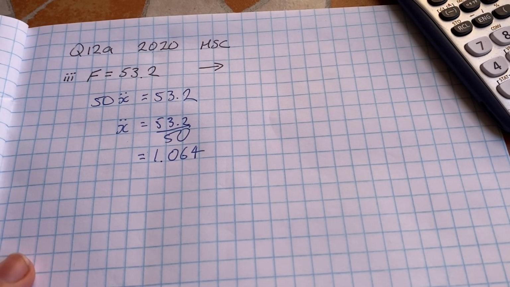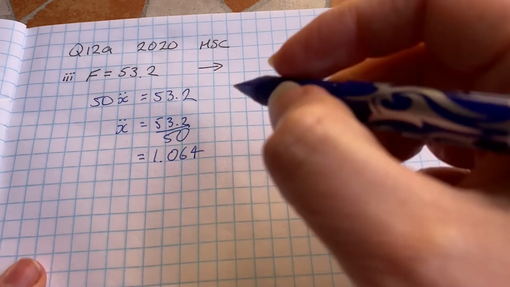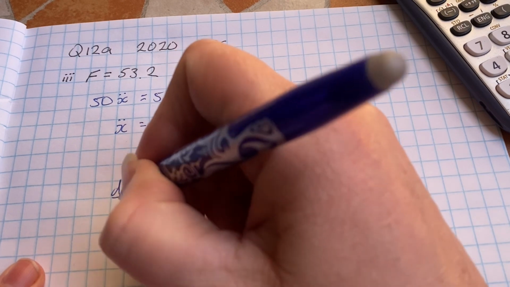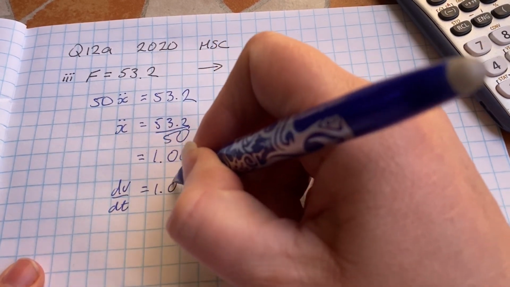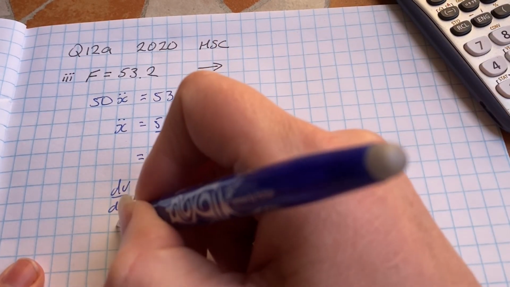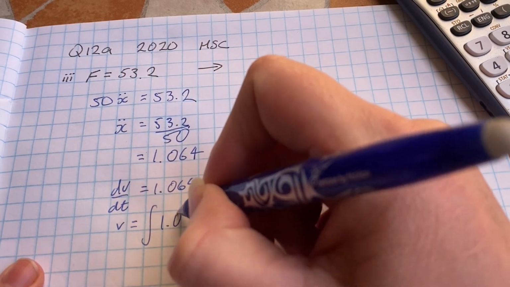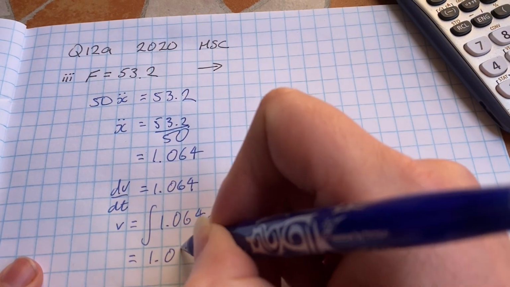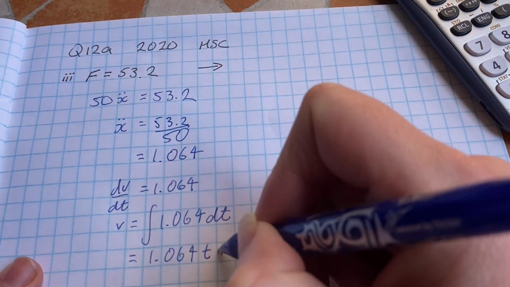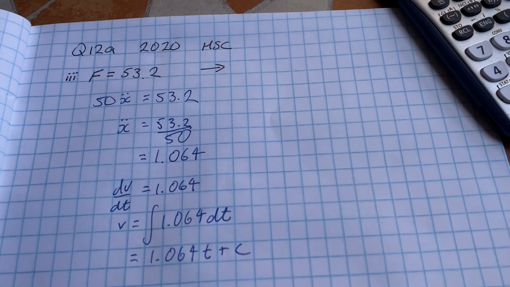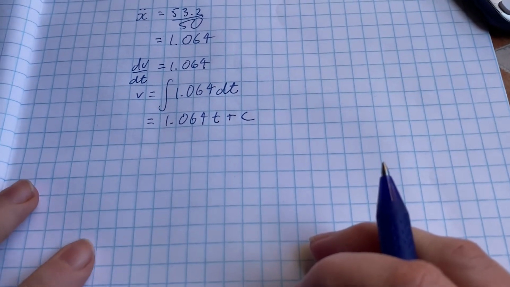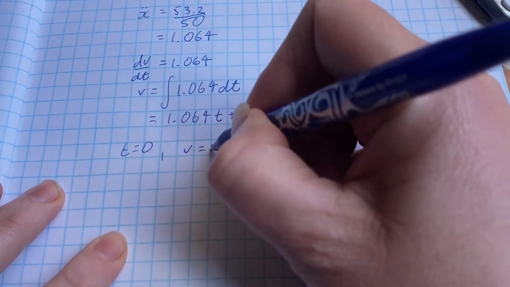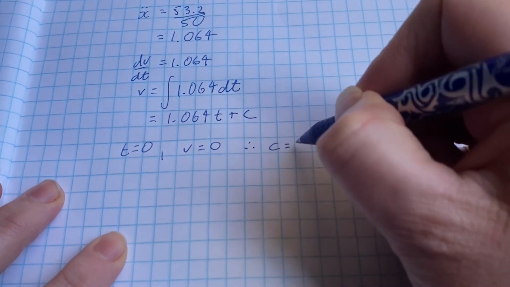Now I'm just going to show you 2 different things we can do here. Firstly, we know that dv/dt is equal to 1.064. So v would be the integral of 1.064 with respect to time, which is 1.064t plus c. We were told that initially it's at rest, so when t equals 0, v equals 0, so therefore c also equals 0.